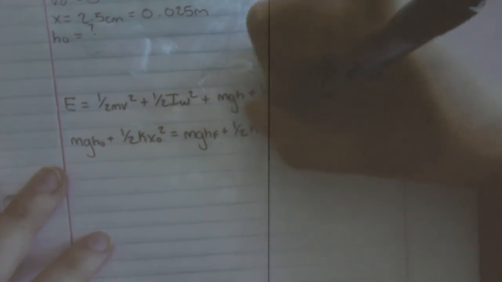So let's set up our energy initial equals our energy final. So for initial, we have mgh initial plus 1/2 k x initial squared equals mgh final plus 1/2 k x final squared.